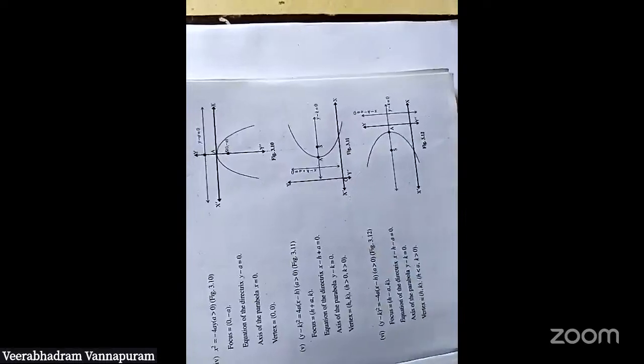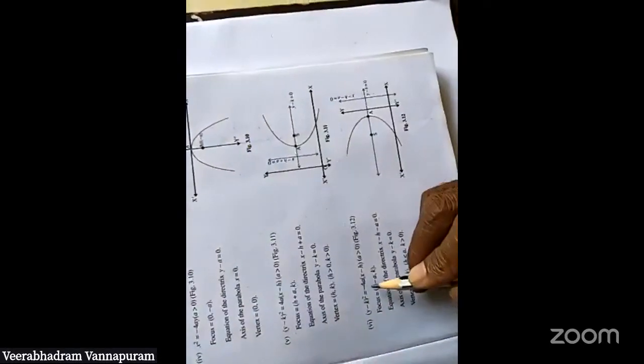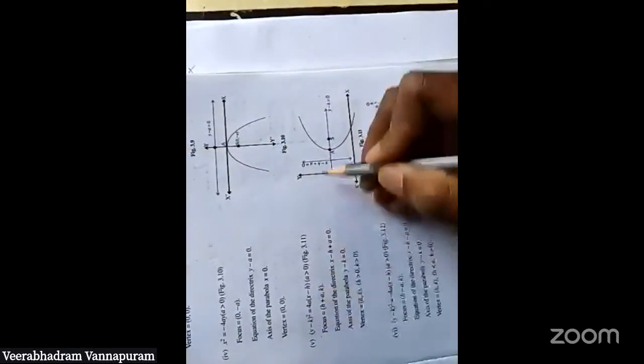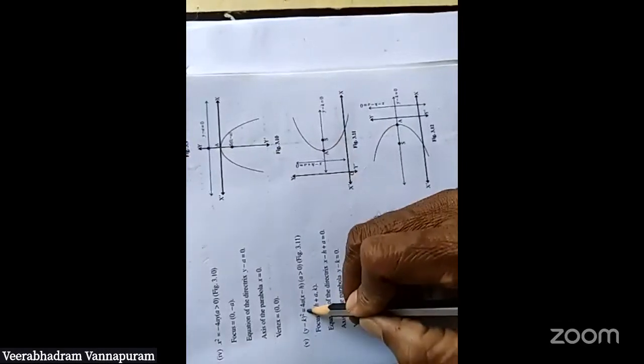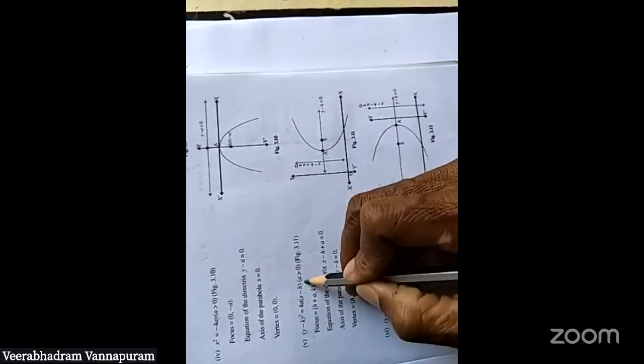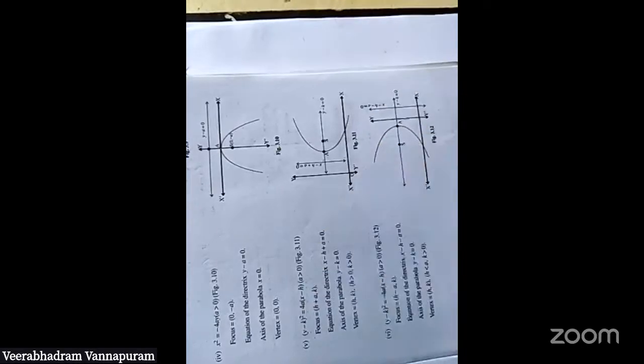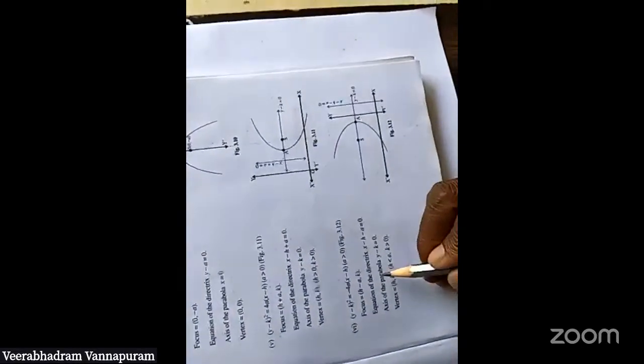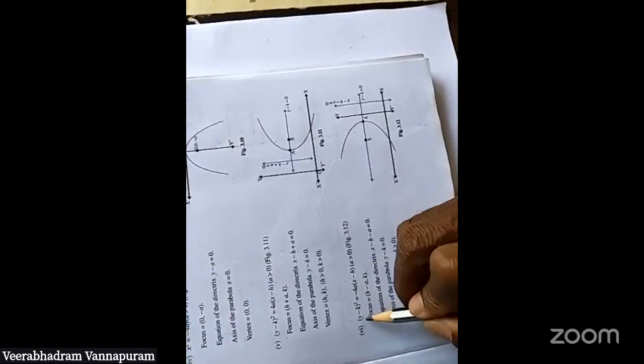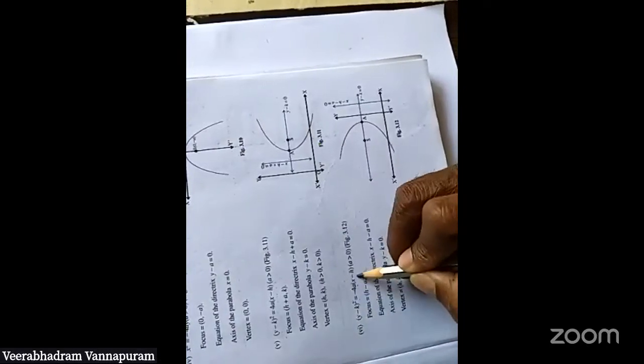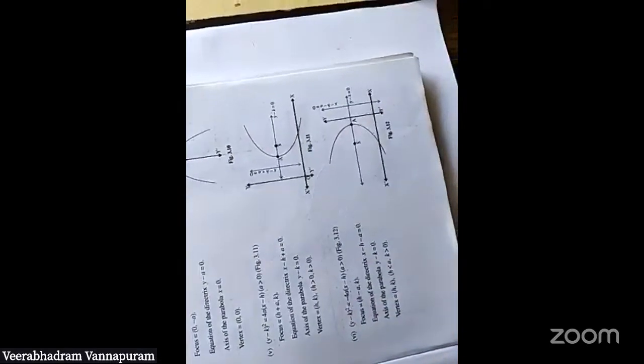So next, one more case. Therefore, in this case, the equation of the parabola is (y minus k) whole square equal to 4a into (x minus h). So next case, the equation of the parabola is (y minus k) whole square equal to minus 4a into (x minus h). Observe here the diagram.